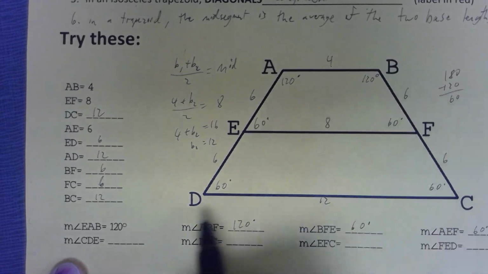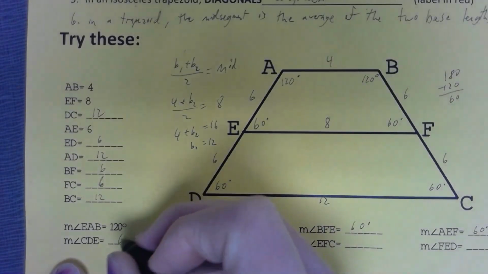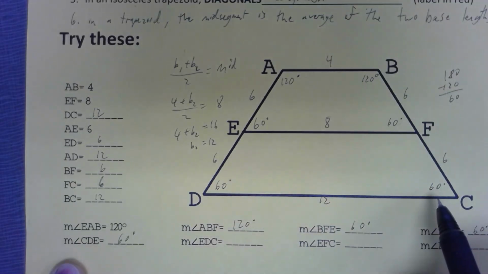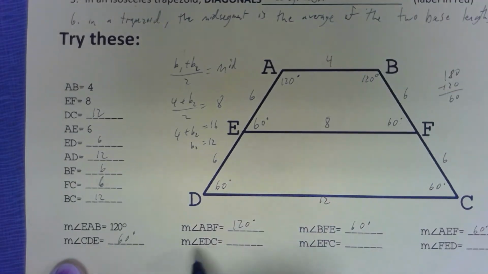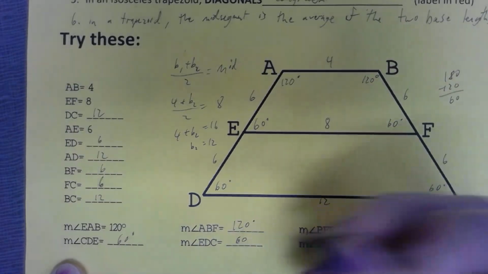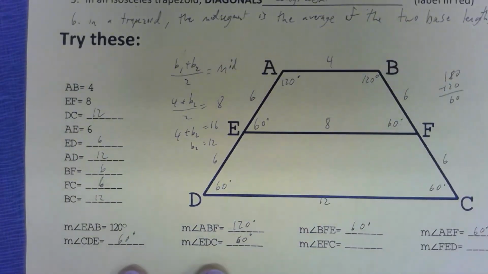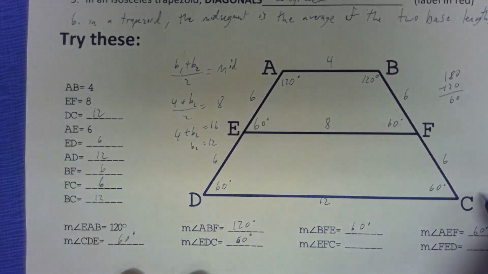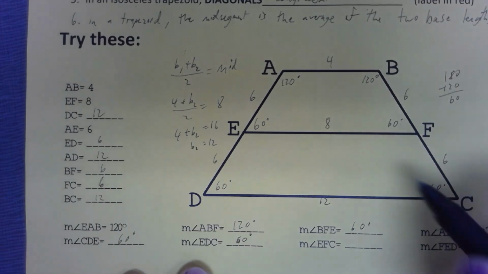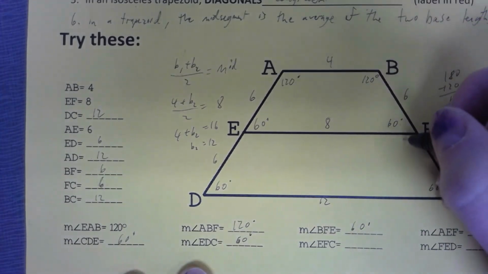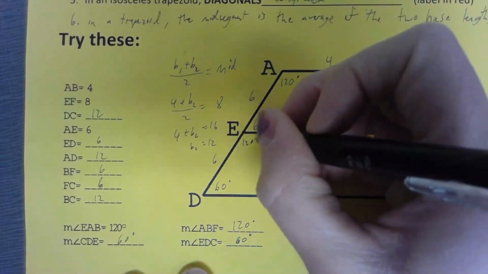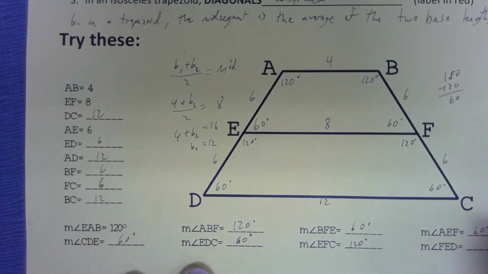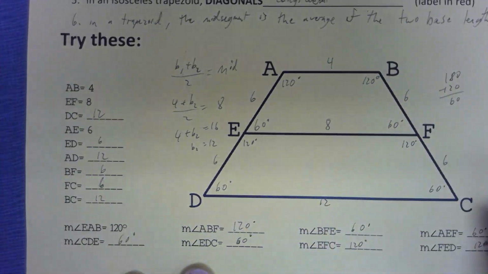CDE, also 60 degrees. EDC is, oh, that's the same angle. CDE and EDC is just the same angle. EFC is, oh, this one is corresponding with that one. This one's 120, and this one's 120. So EFC is 120 degrees, and FED also 120 degrees.